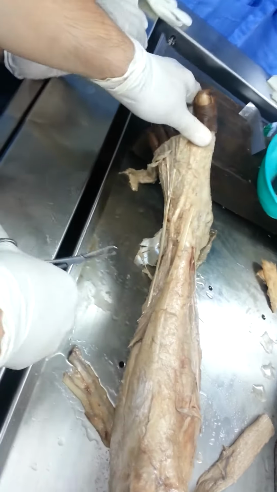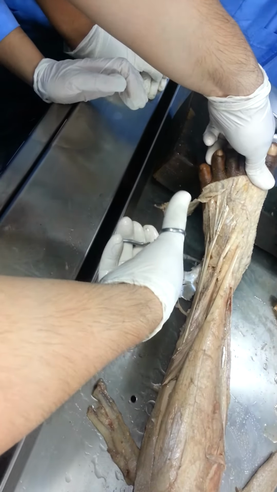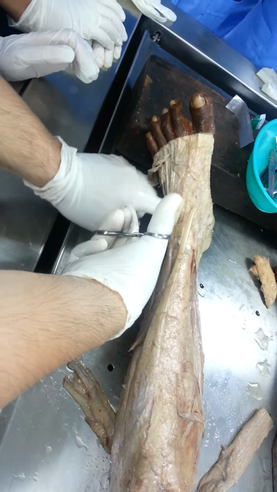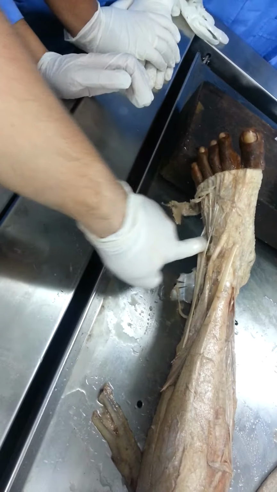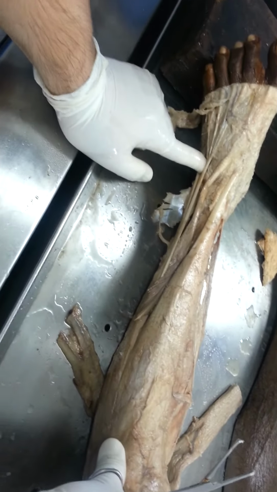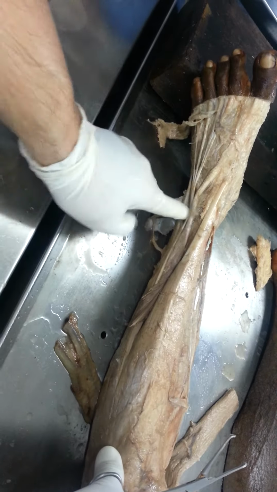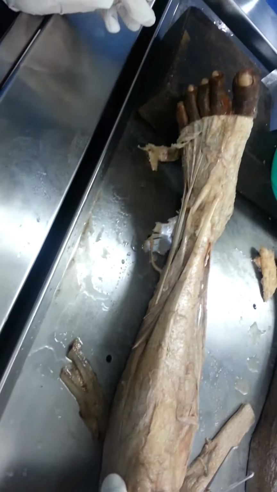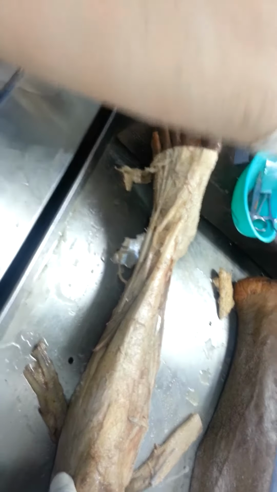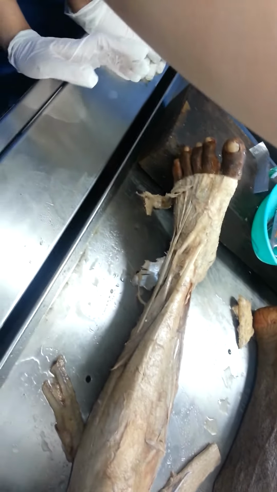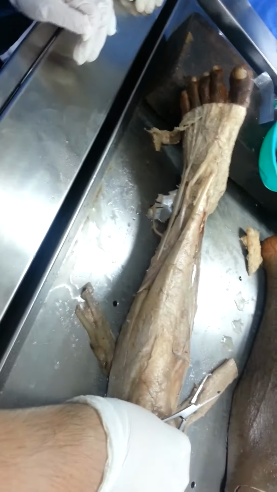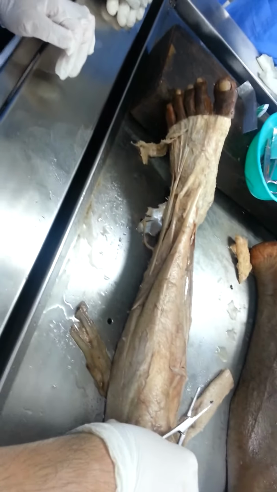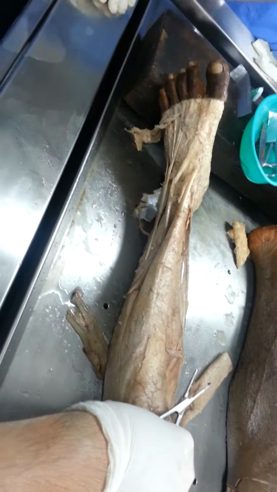Sana makita nyo to. Now, there's the 5th tendon here that will terminate on top of the peroneal tubercle. Okay? This is your peroneus tertius. Ito yon. That's your clue for the peroneus tertius. It's beside the extensor digitorum longus, and the tendon will proceed to the peroneal tubercle.